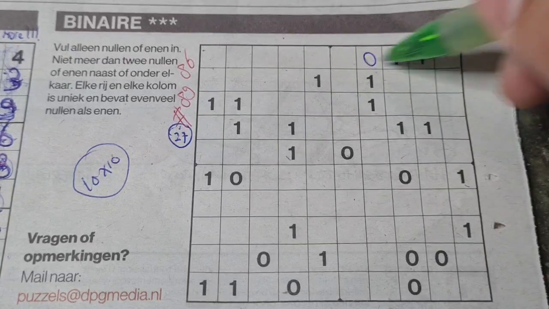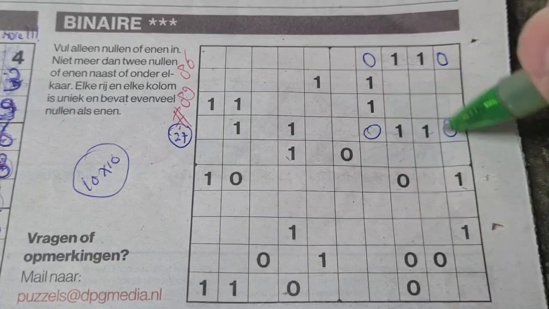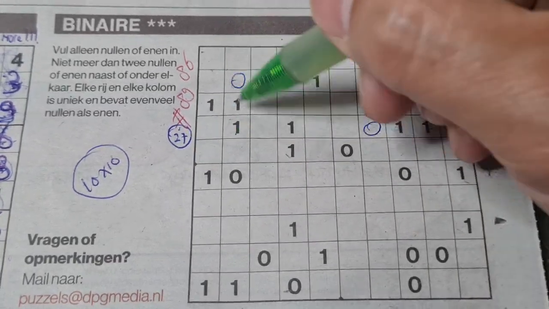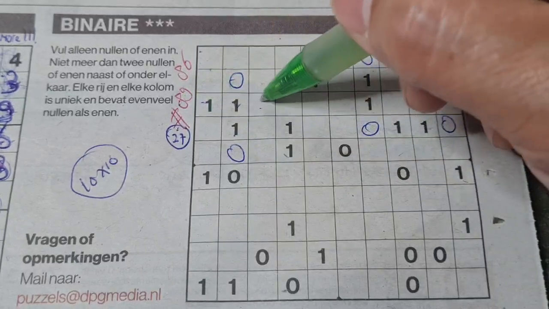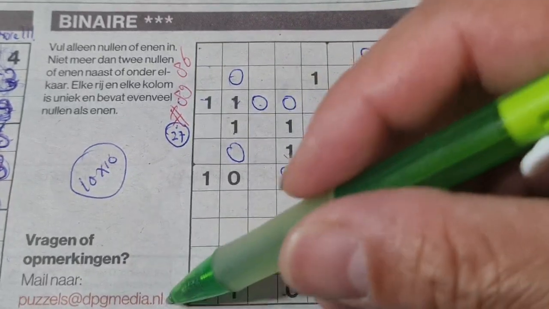Double one, here no, there no. Double one, here no, there no. Double one, here no, there no.